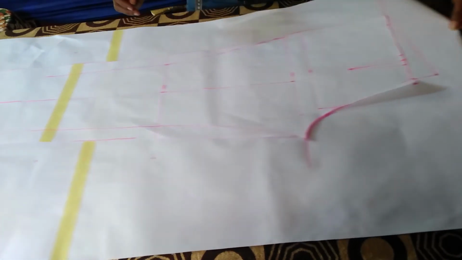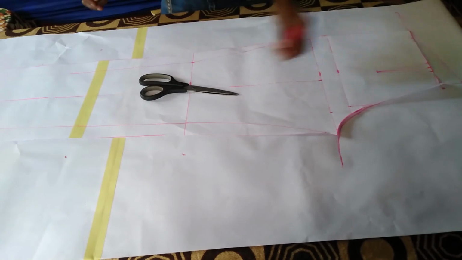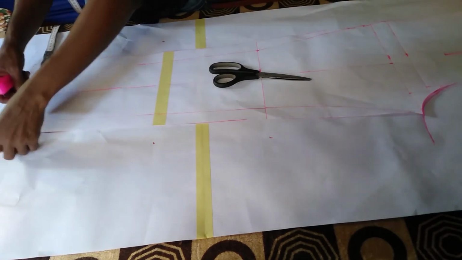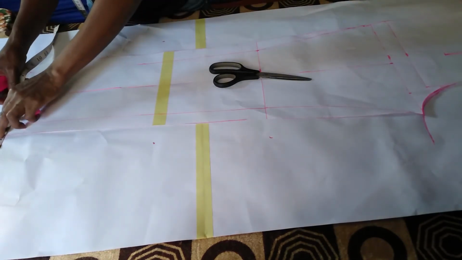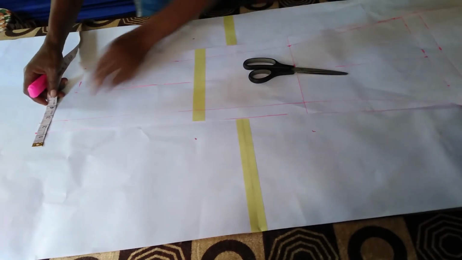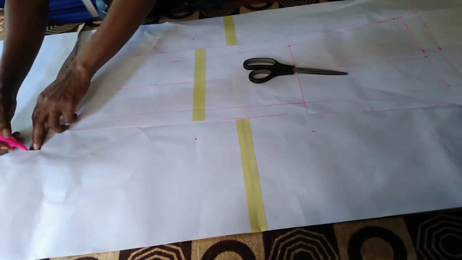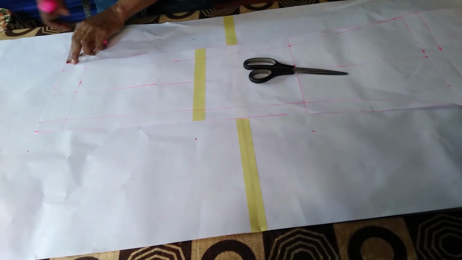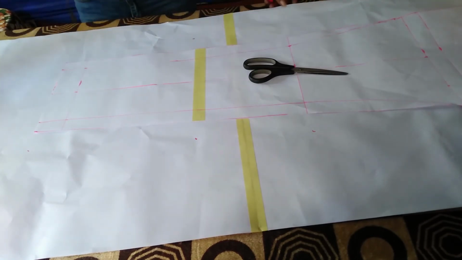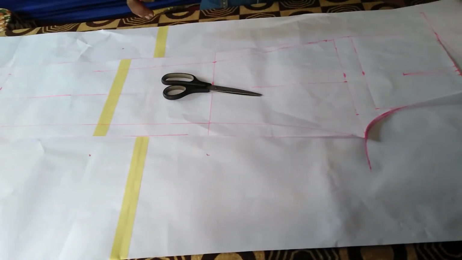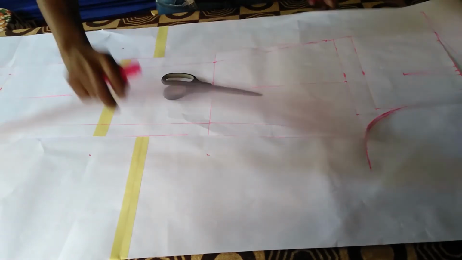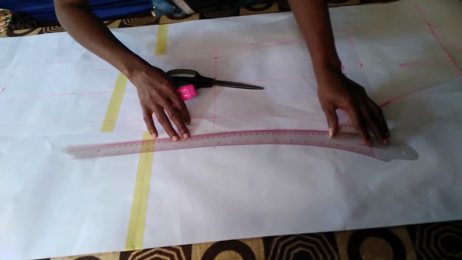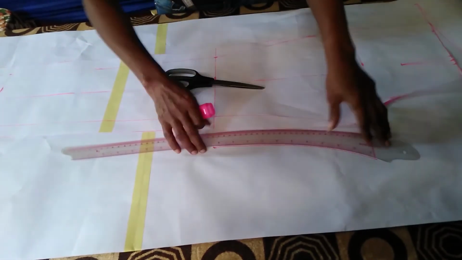At the down part, we're going to add 1.5 inch here. This side, we are going to add 1.5 inch. Now we are going to connect all our dots using our curved ruler to connect from here this way.